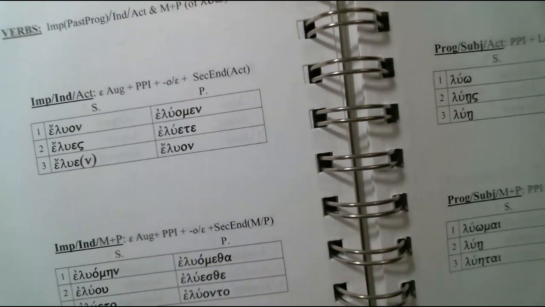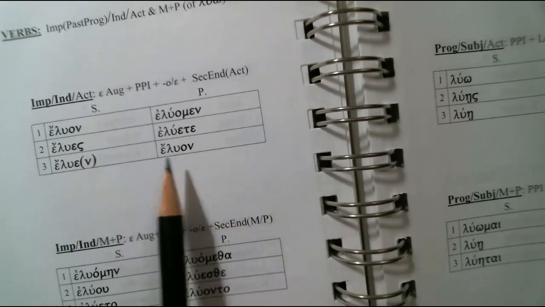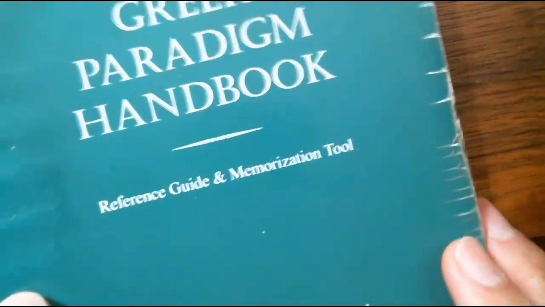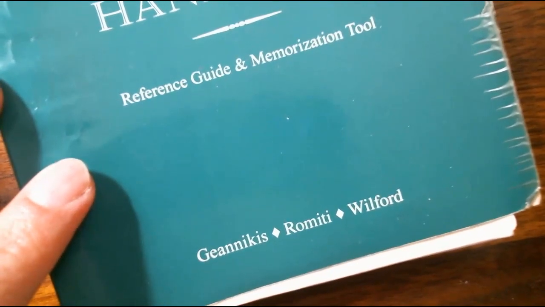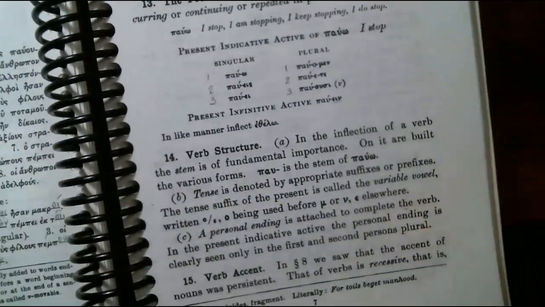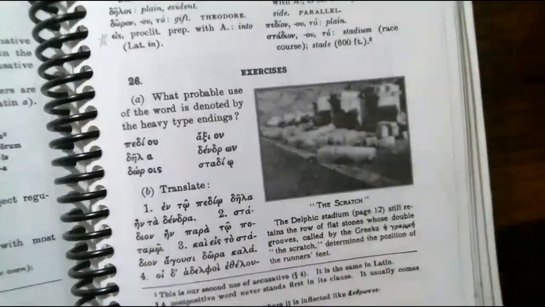But if you do want to know the history of how these endings came to be, which is very useful to memorization and also very useful to seeing the rhyme and the reason throughout the Greek language and making it more intuitive, that is available and provided for in this little handbook. So this is the Greek Paradigm Handbook. All right, there you go. But yeah, I recommend getting a copy of that. It's not too expensive if I remember correctly, but it's very, very useful. Okay, so let's go back to the page we're supposed to be on.